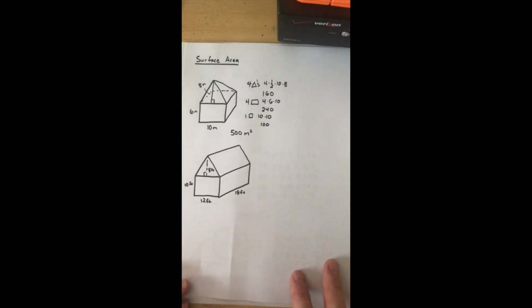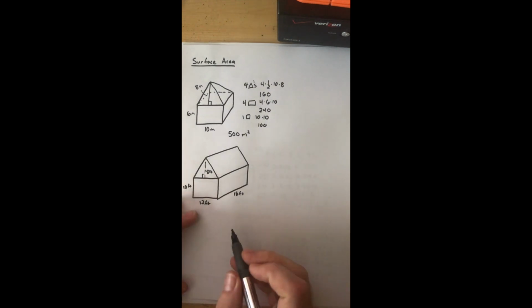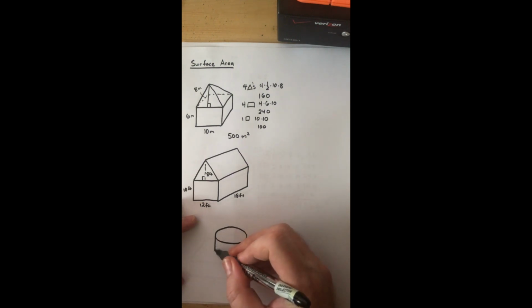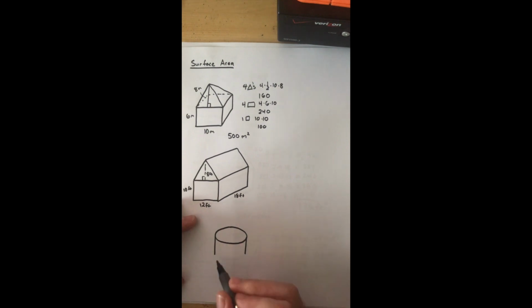All right, here we go. What I'm going to do is put a cylinder on top of a rectangular prism. All right, so here's the back.